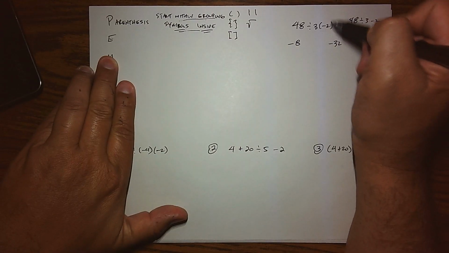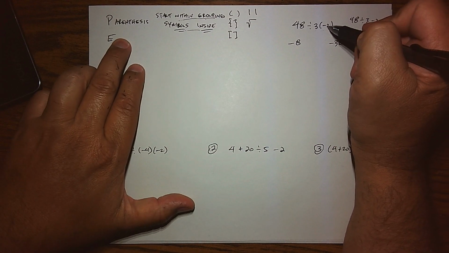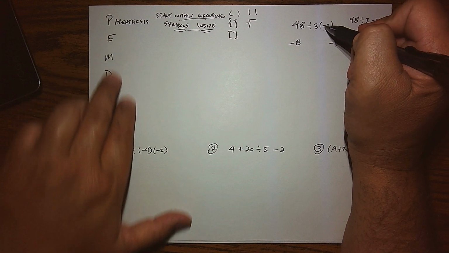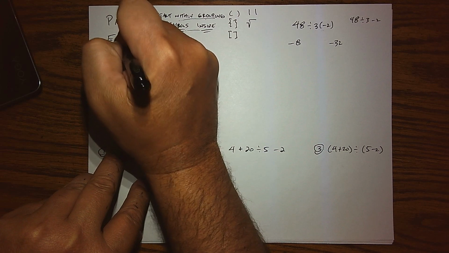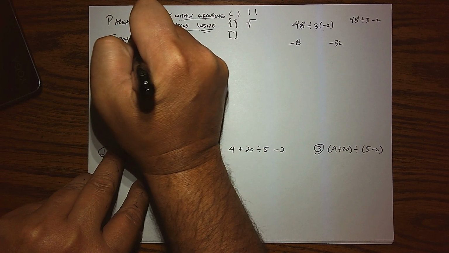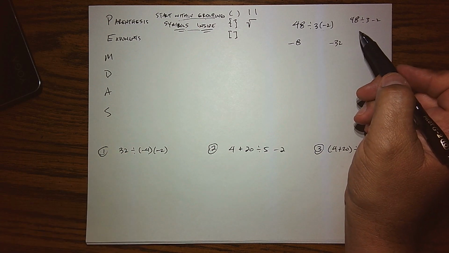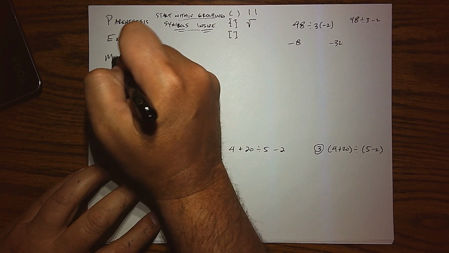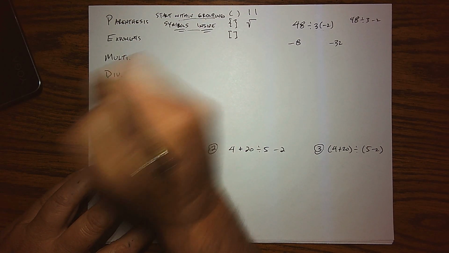So even though there's a negative 2 in parentheses here, we've established the fact that there's nothing going on inside, so that doesn't really mean I start there. We just keep going forward through PEMDAS. The next thing says E for exponent. And we just covered exponents. Fortunately for us, there's no exponents going on in this expression, so we don't need to worry about it. The M stands for multiplication, and the D stands for division.